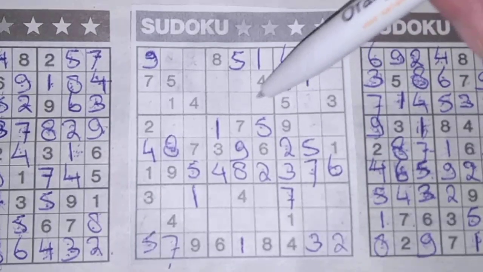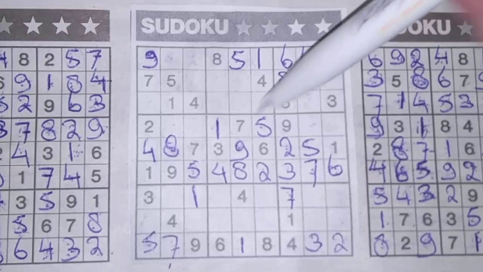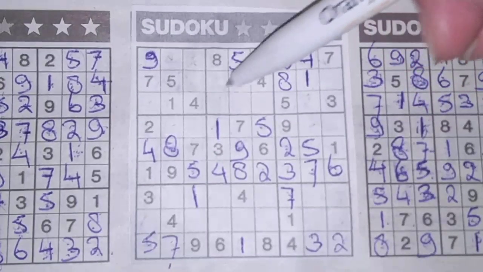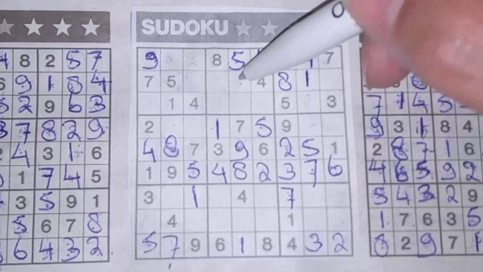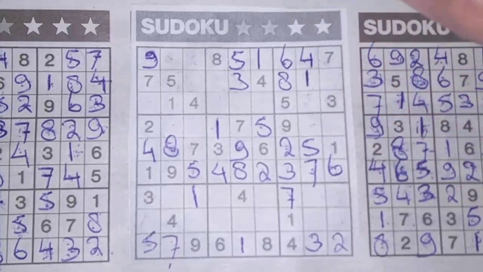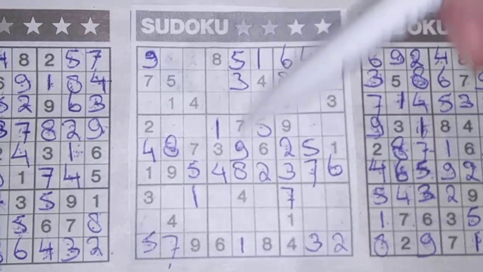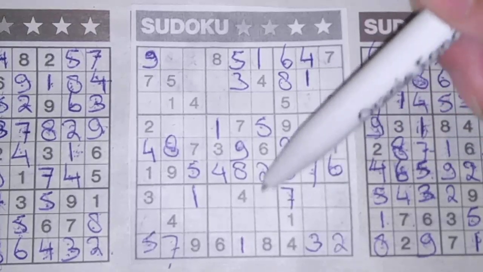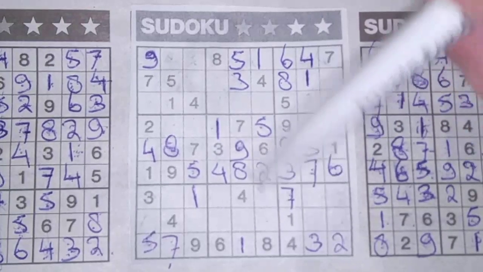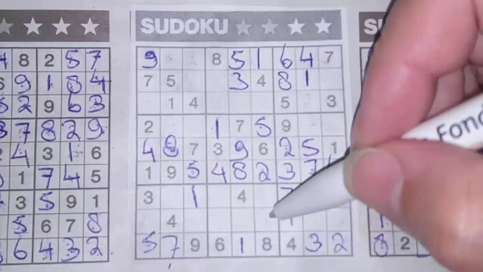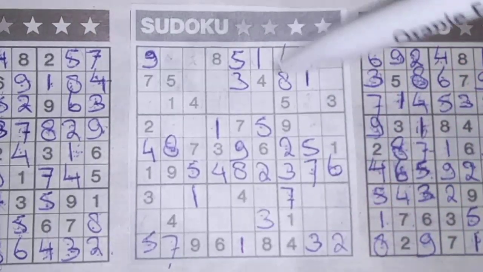We see here 3, so no 3 in these 3 boxes. There are 3. No 3 in those 2 boxes. 1 box left for the 3 should be this one. 3 in this column, 3 in the middle column, so in the column next, the only 2 places for the 3 should be here or there, but I see here 3, no 3 there, 3 should be here.